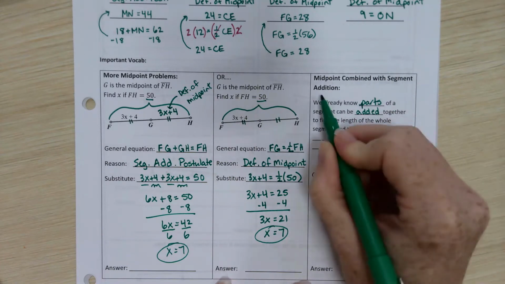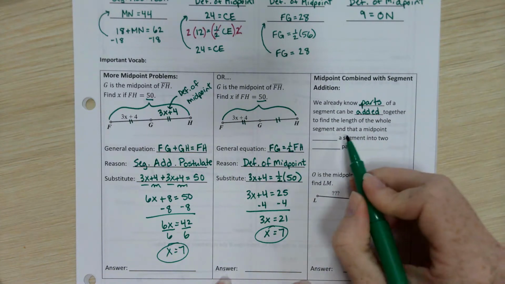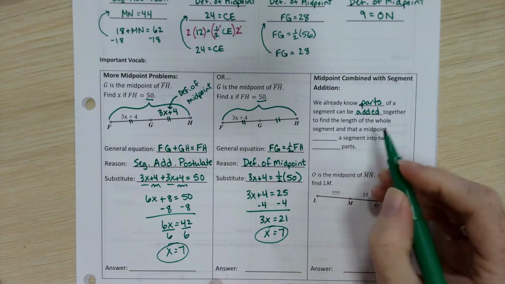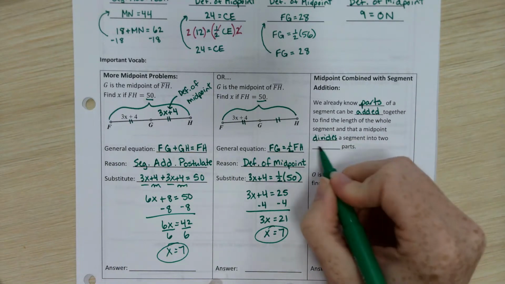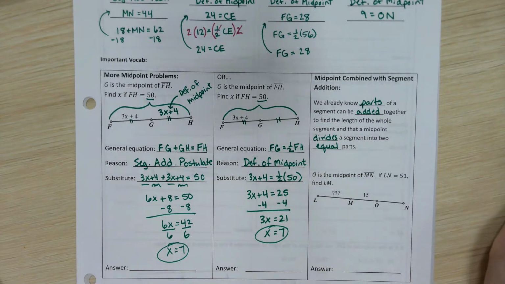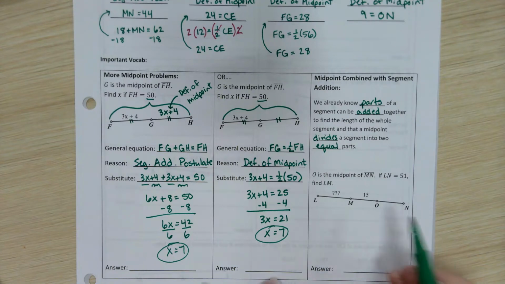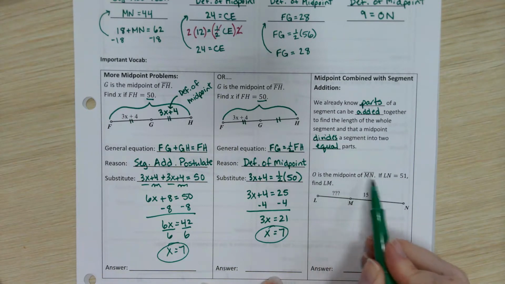That would be the segment addition postulate part we've been working on. And then we also know that a midpoint divides a segment into two equal, or some of your teachers might have used the word congruent, parts. So we're going to combine those two ideas together. So reading very carefully, O is the midpoint of segment MN.